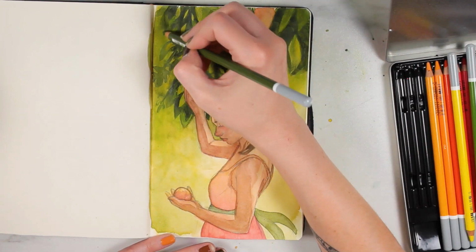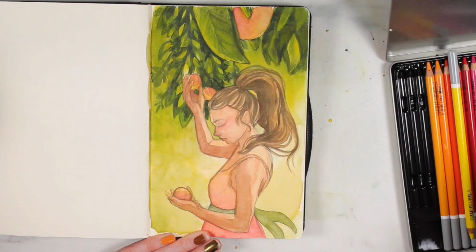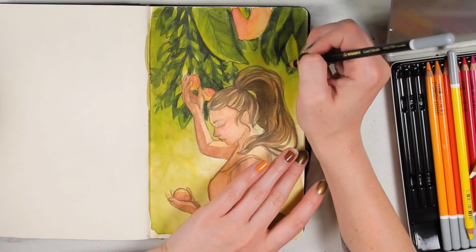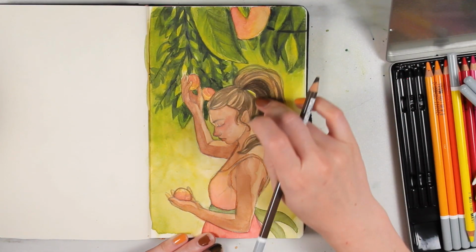Also, this is something I'm excited to talk about. So I'm using these pastel pencils, and this was a birthday present from my sister, and this is the first time that I'm using them. And oh my gosh, so much fun.